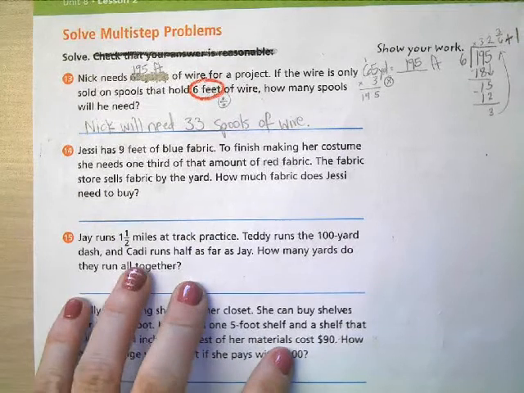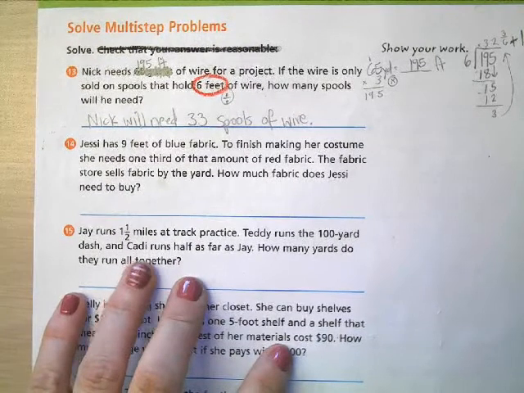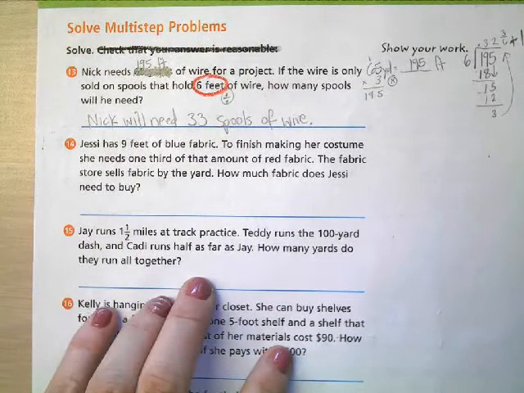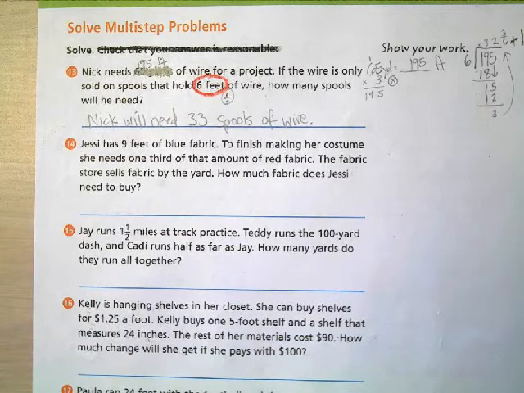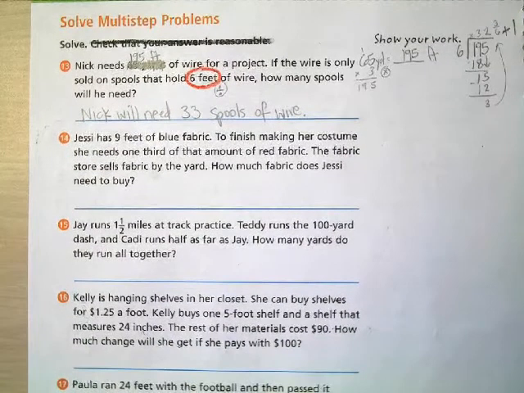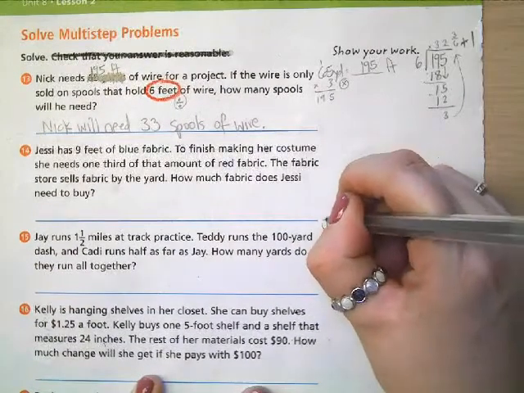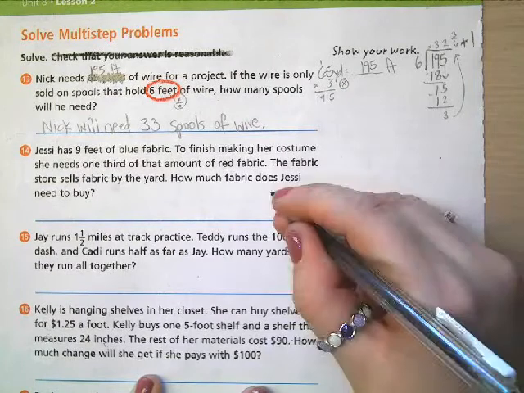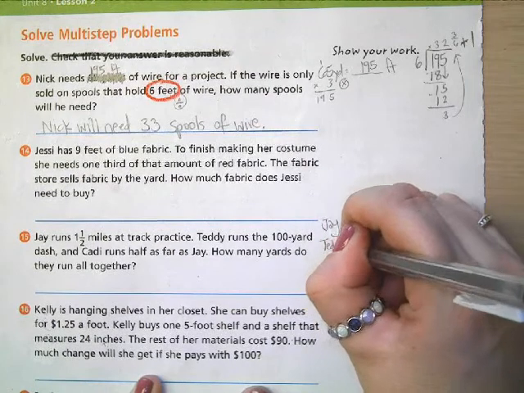Jay runs 1.5 miles at track practice. Teddy runs the 100-yard dash, and Katie runs half as far as Jay. How many yards do they run all together? Okay, this is like that Unit 6 stuff I told you about, multi-step. We have to do a lot of things here. I love this kind of stuff.